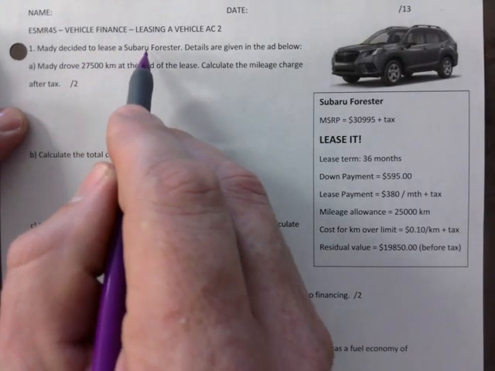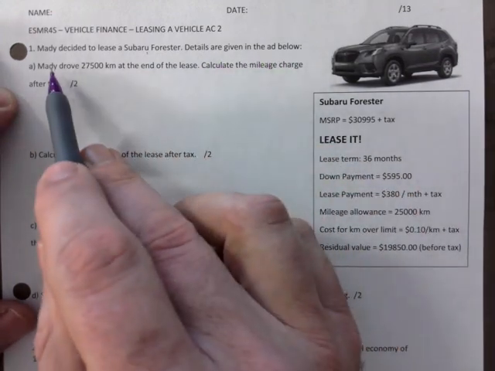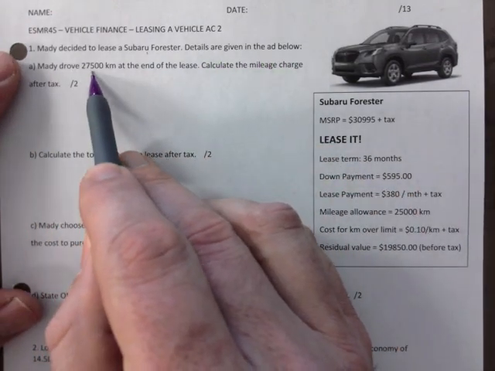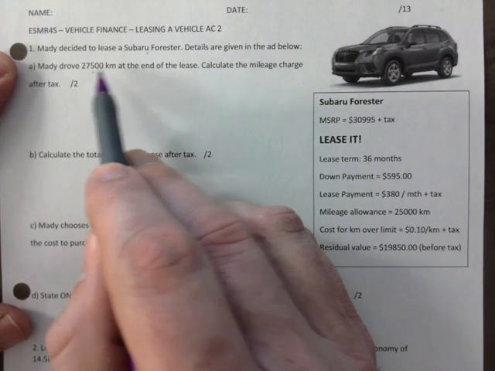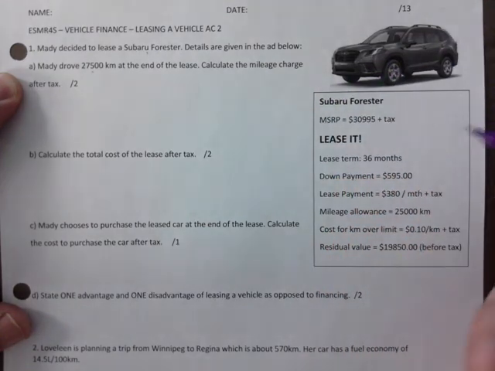Maddie decided to lease a Subaru Forester. Details are given in the ad below. Maddie drove 27,500 kilometers at the end of the lease. Calculate the mileage charge after tax.